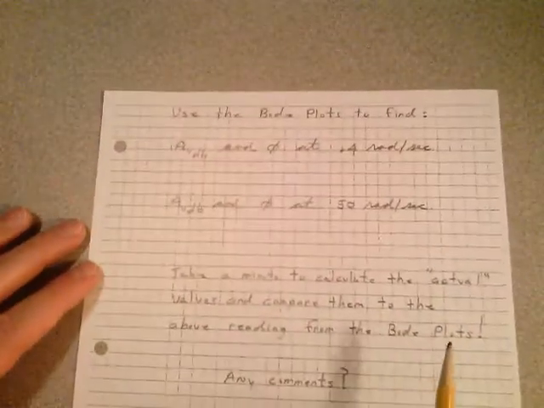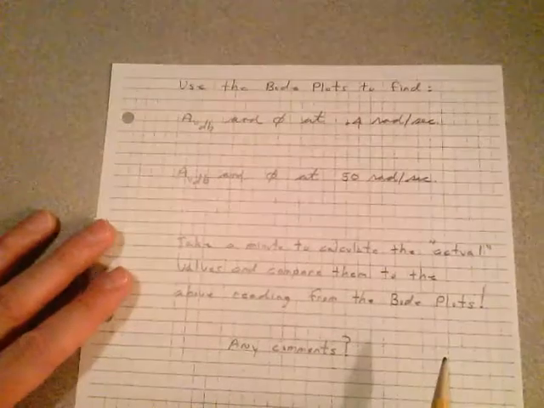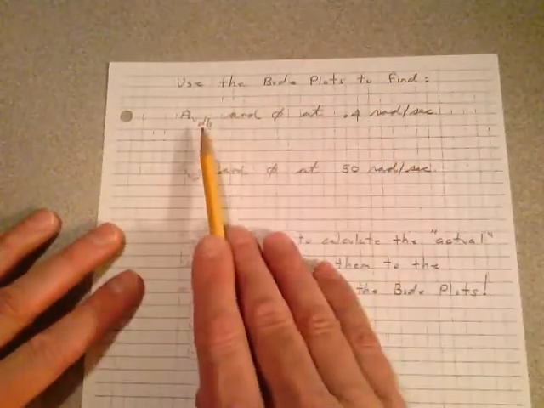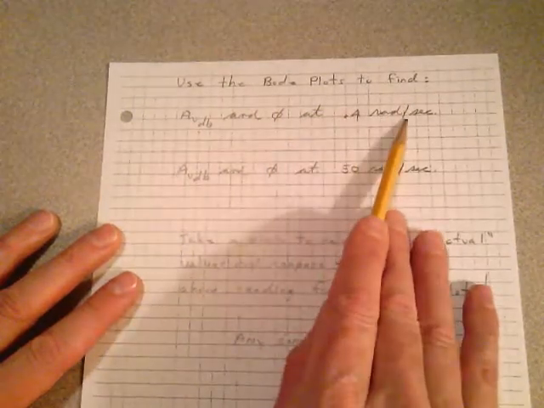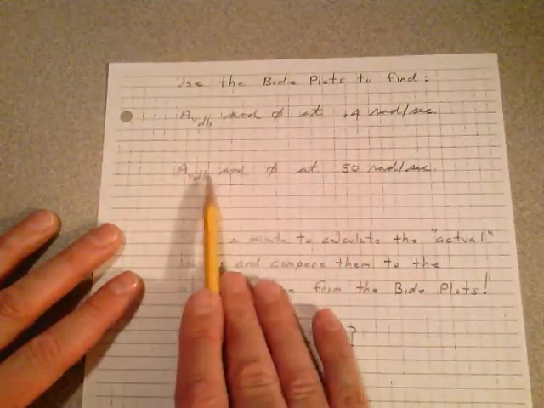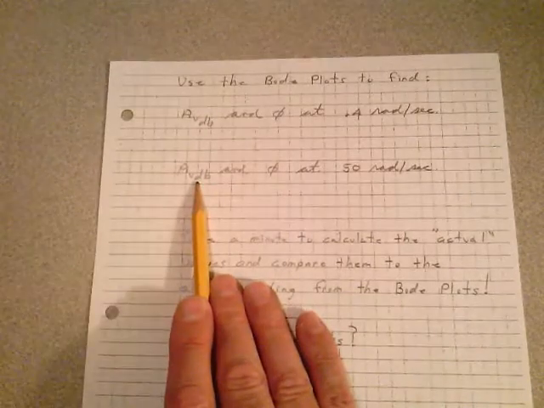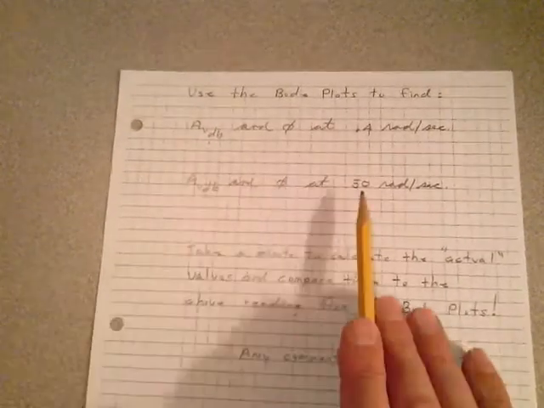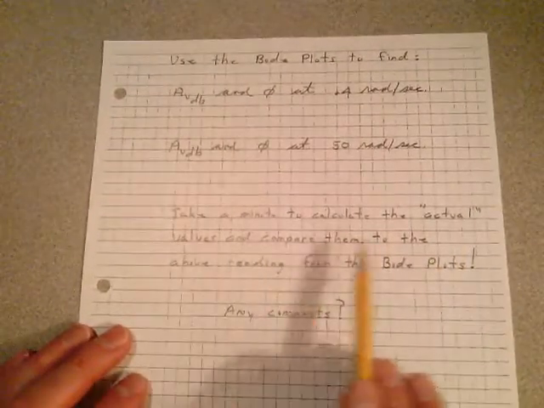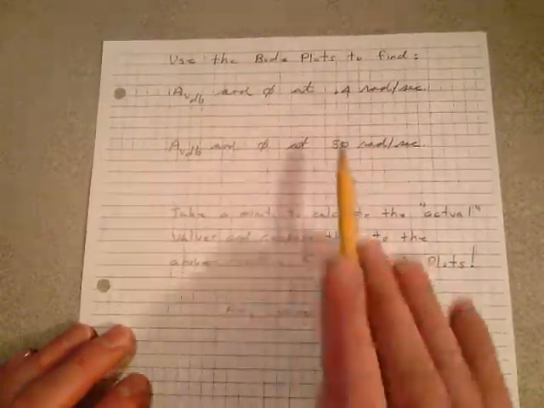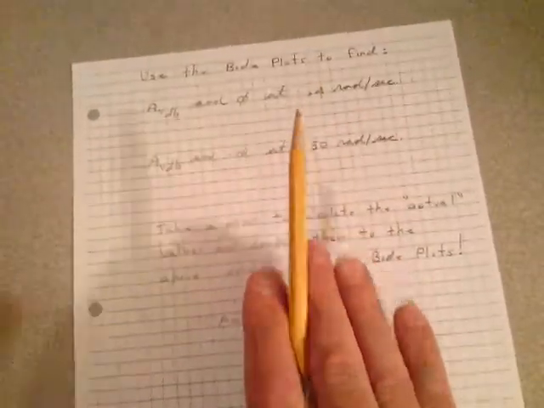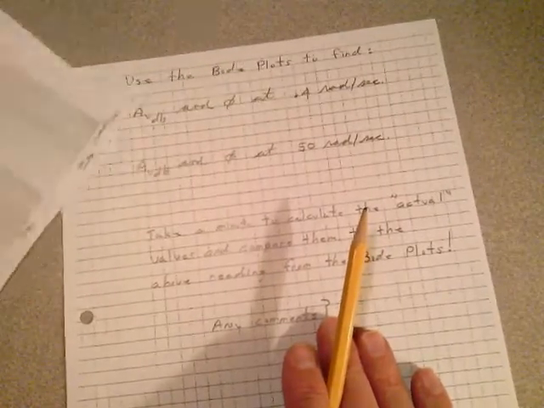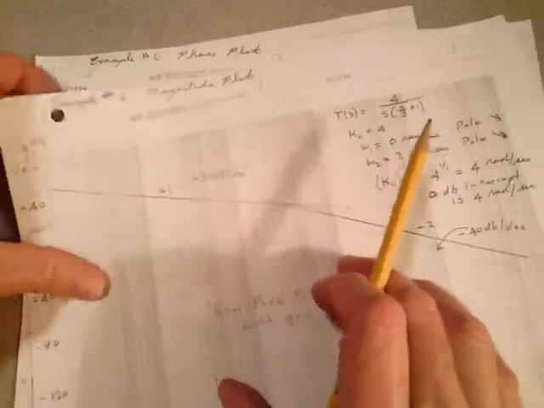And then finally, we've done this on all the examples. Use the Bode plot to find the dB gain and the phase at 0.4 radians per second, and then use the Bode plots to find the dB gain and the phase at 50 radians per second. Then take a minute to calculate the actual values and compare them to the above readings that you got from the Bode plots. You'll see they're very, very close, but they're only going to be as close as you take your time and accurately build these Bode plots.